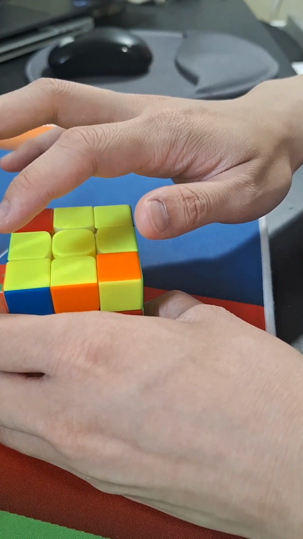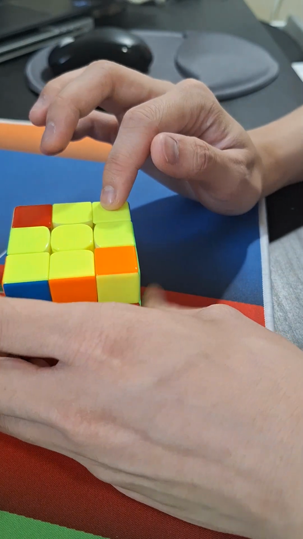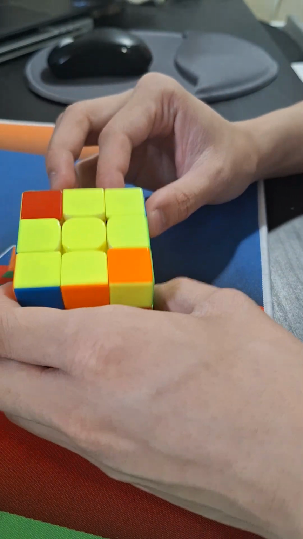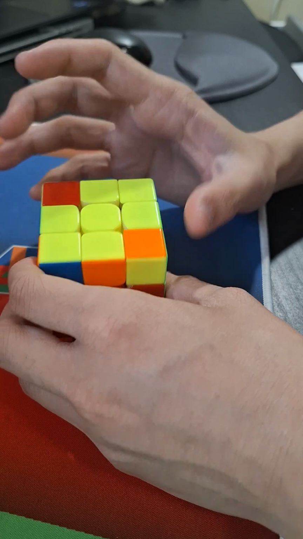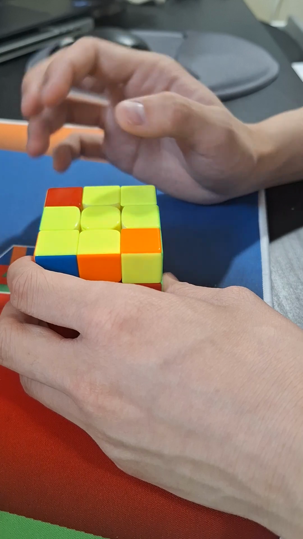You're going from the bottom or the top left to the bottom right. Is there an easier way to think about it? It doesn't really matter the orientation of these two. These just need to be the not solved ones.